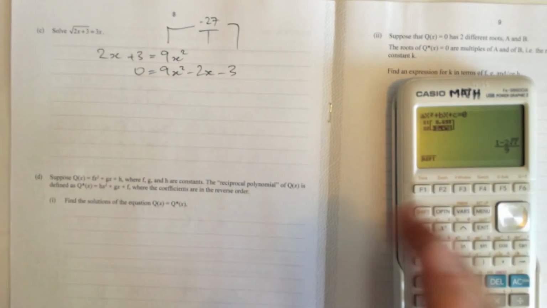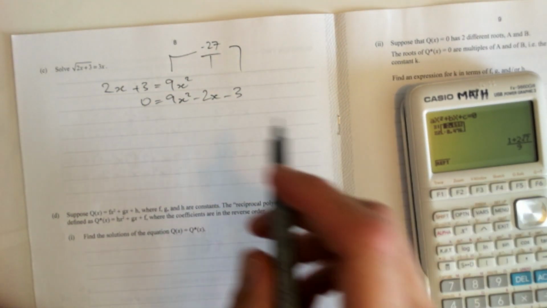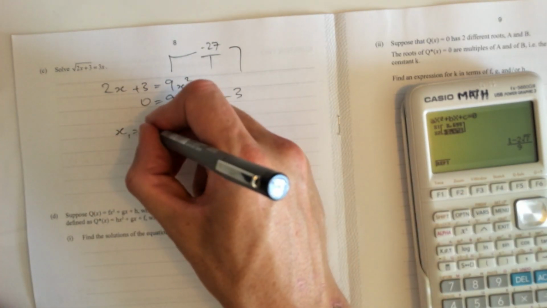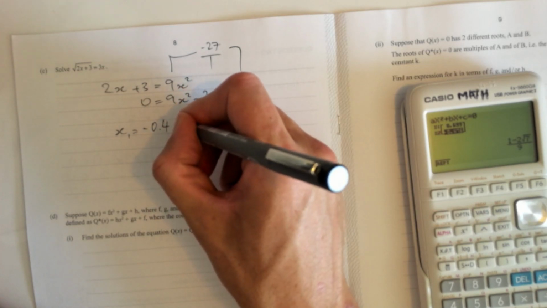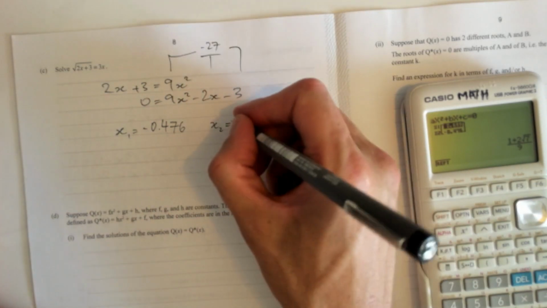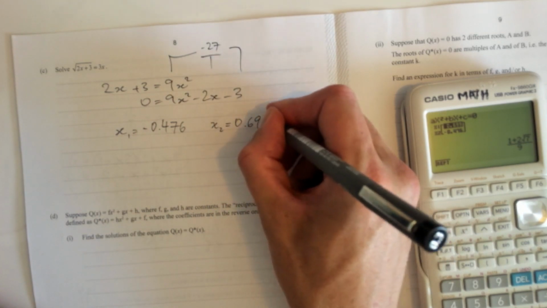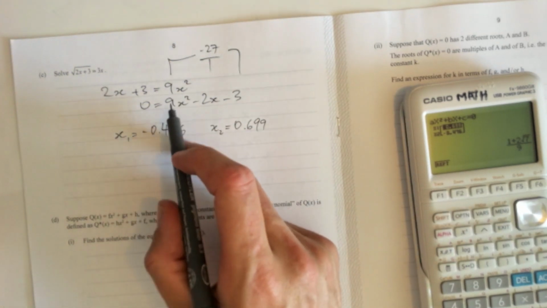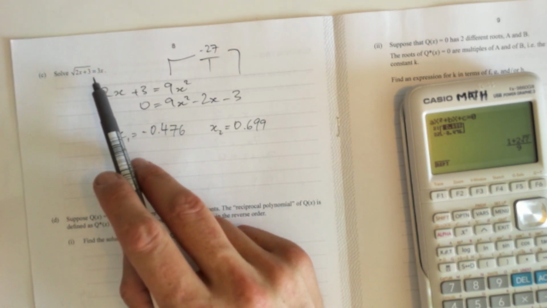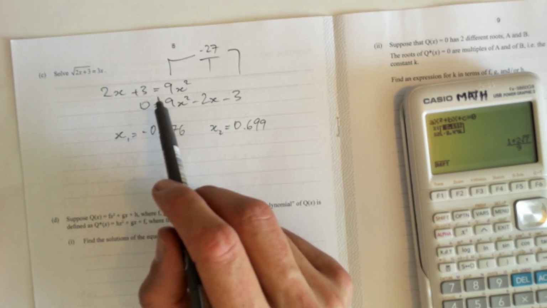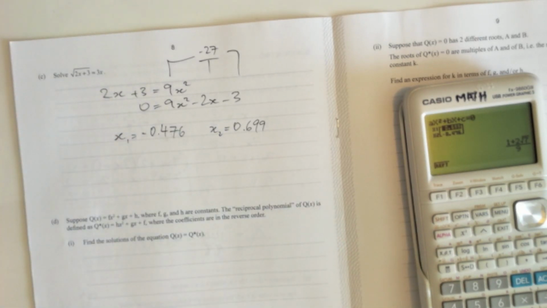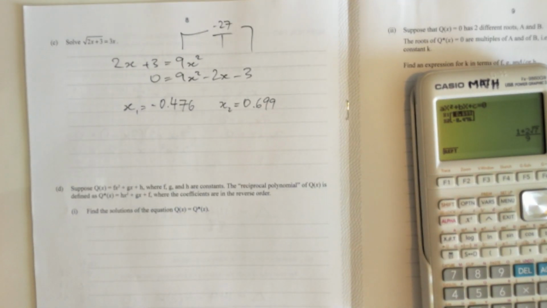That's ugly. x1 equals negative 0.476. x2 equals 0.699. Hey, have I made an error here? Square it, square it. Minus 2x, minus 3. I don't know. It's ugly.